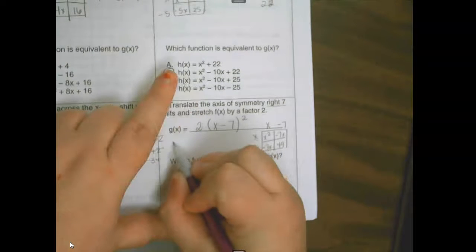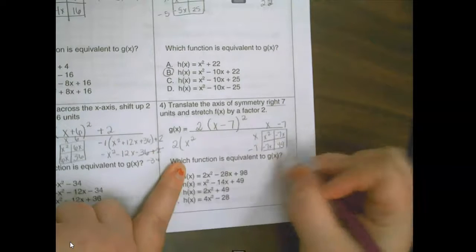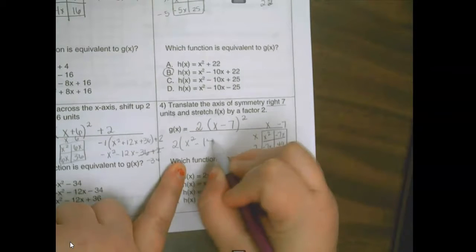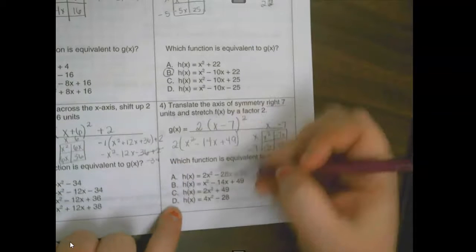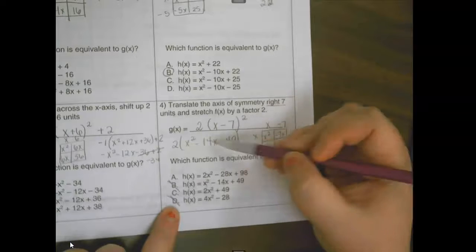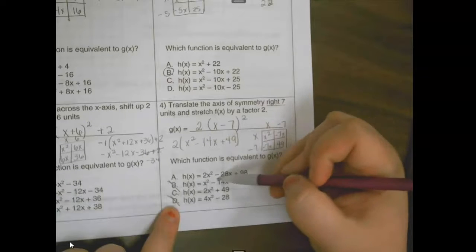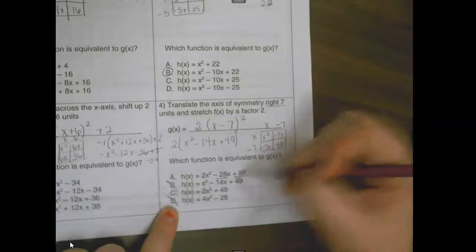So we have 2 times x squared minus 14x plus 49. Multiply all that times 2, so 2 times x squared is 2x squared. It's going to eliminate B and D. 2 times negative 14 is negative 28. That's good. And 2 times 49 is 98. So A is correct.